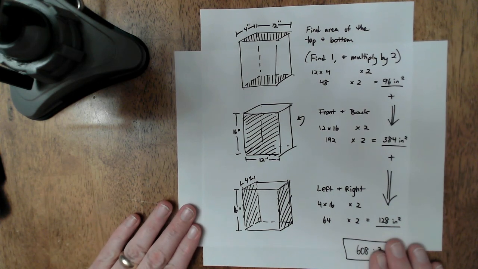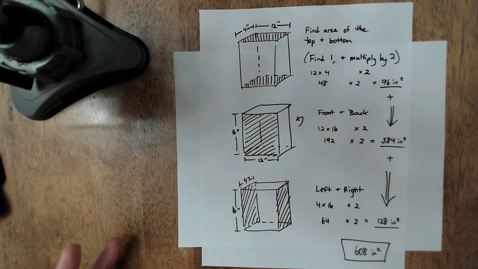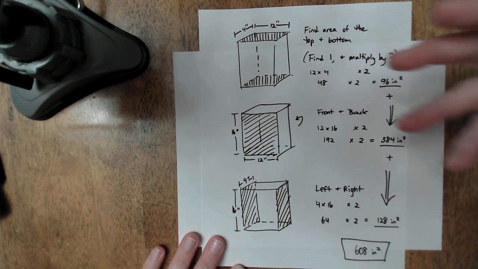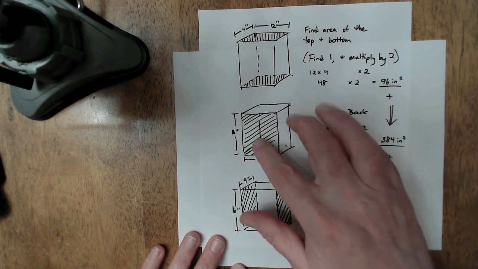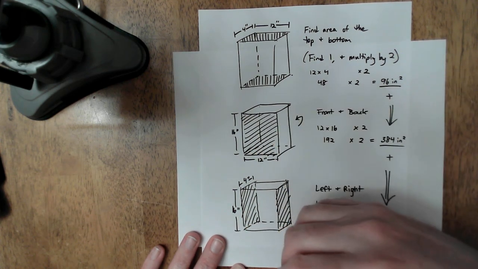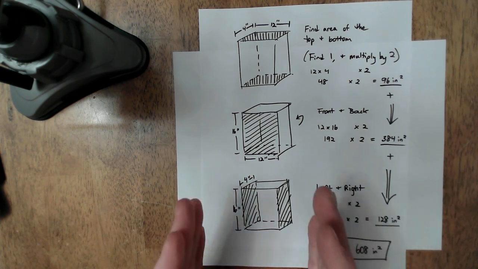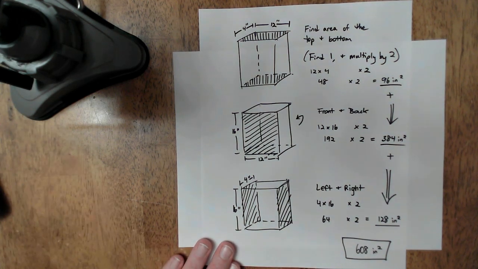But what a lot of people typically do is they recognize that the bottom and the top are going to be the same. So I'm going to calculate the area of the base, and I'm going to multiply it times 2. Then I'm going to calculate the area of the front, and the front and the back are going to be the same, so I'm going to multiply it by 2. And I'm going to do the same thing with the sides, because they're going to be the same. So I calculate the area of one of the sides, multiply it by 2. And that's where these numbers come from.